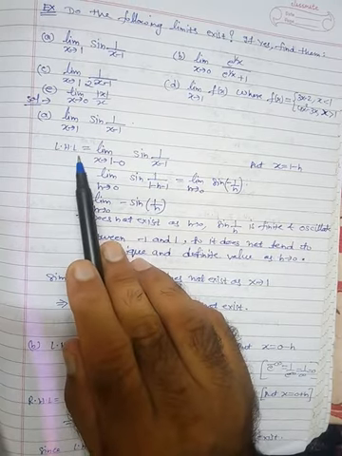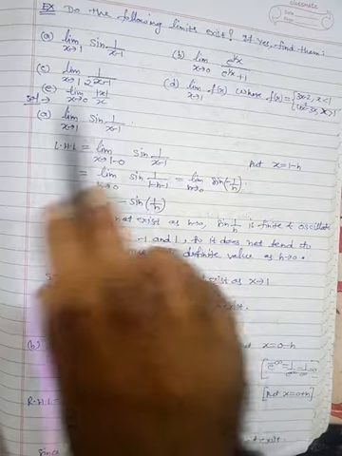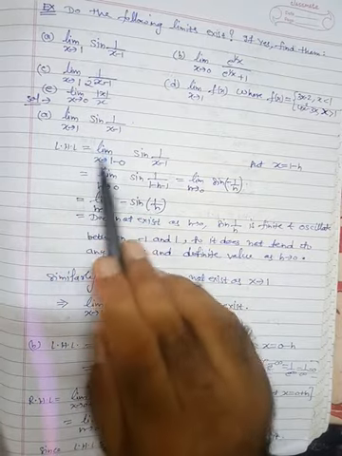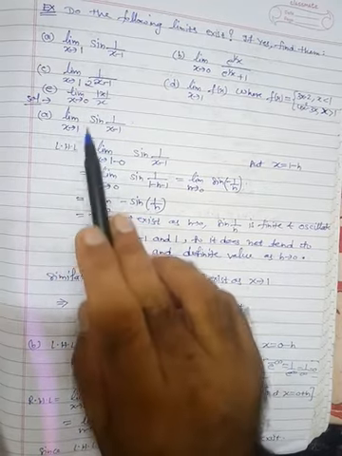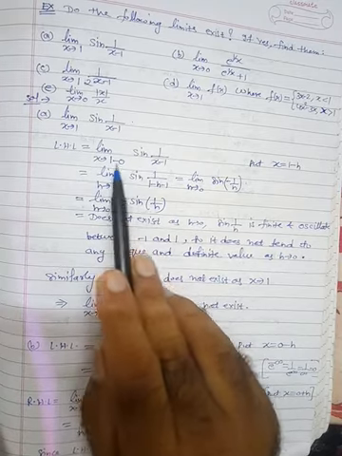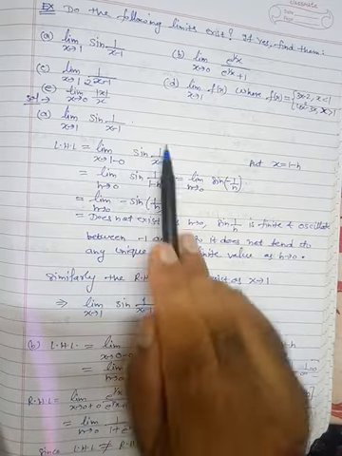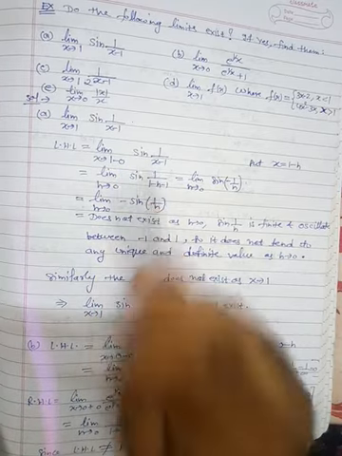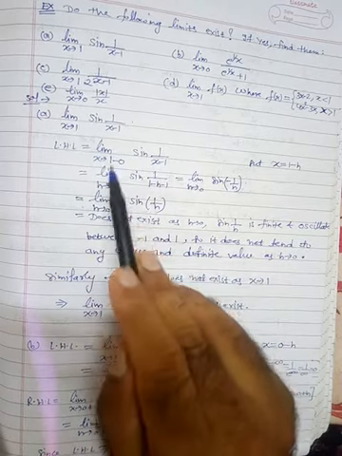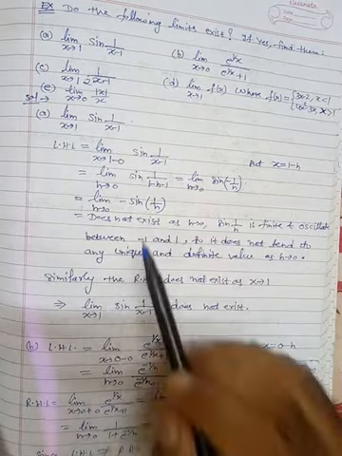So what is the definition? Definition says that according to this problem, left hand side limit will be limit x tending to 1 minus 0 of sin 1 over x minus 1, this function. So in place of 1 we are having 1 minus 0. This is the left hand side limit.